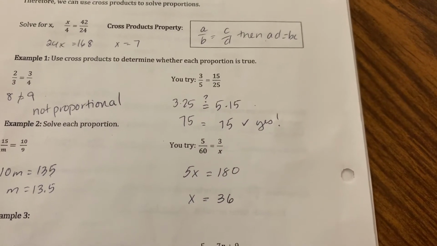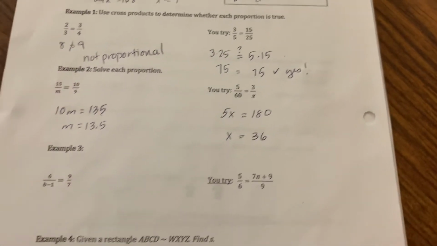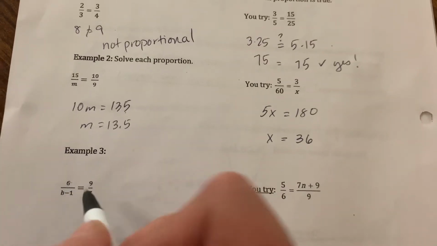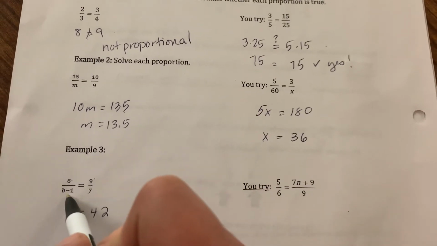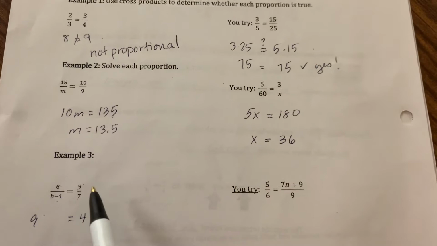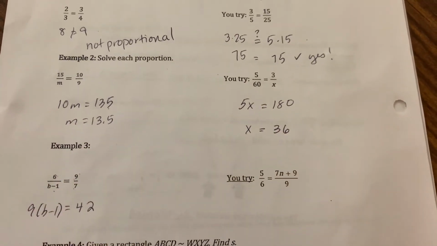So you're able to solve for x by using proportions. The last one is a little more challenging. 6 times 7 is 42. I tend to put the number on the right side. And 9 times this quantity, be careful. Rewrite it like this. Don't try to do it in your head. It's 9 times the quantity b minus 1.